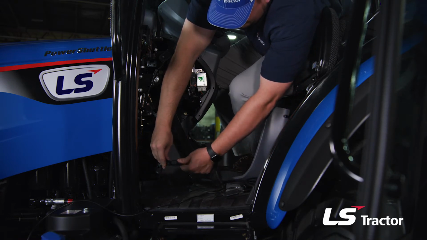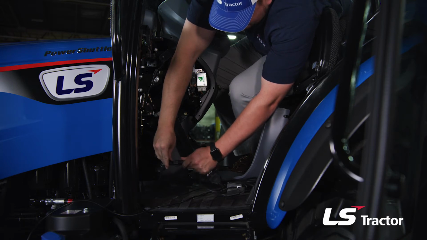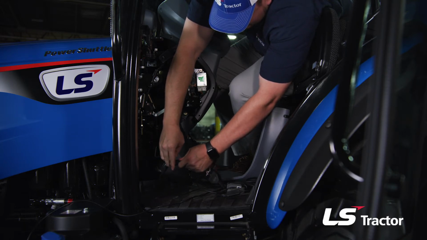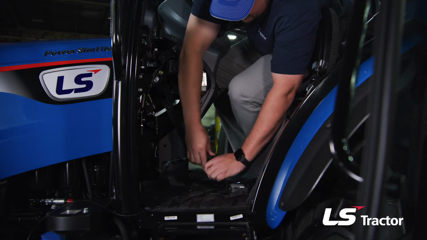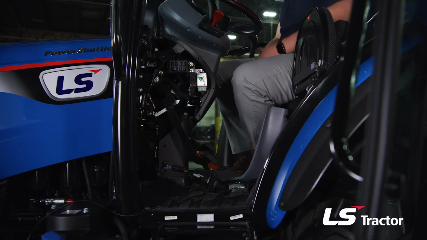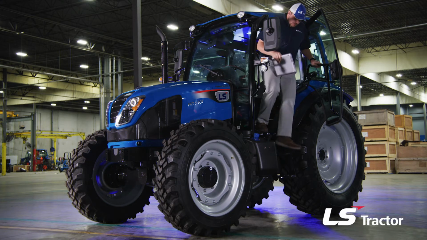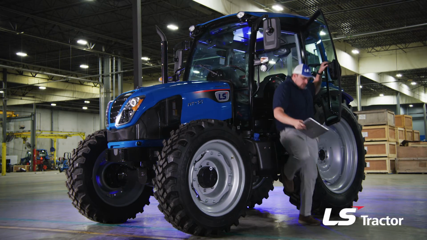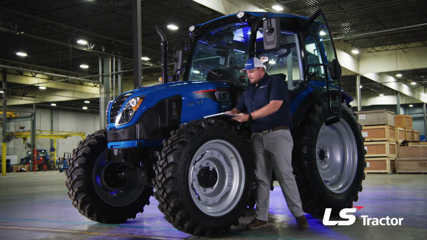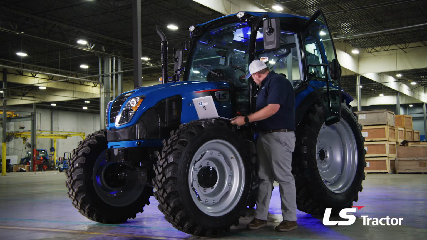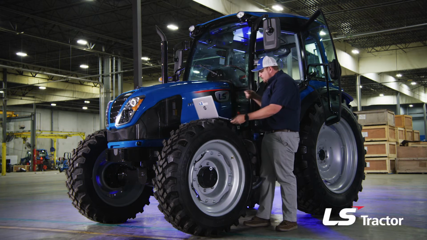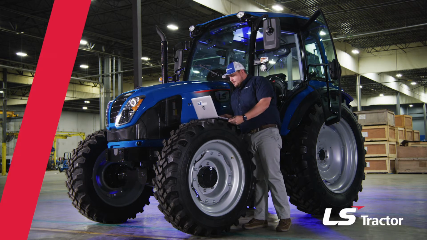You will then install your adapter harness, which is then installed to the OBD2 connector on the adapter box. You can then leave the cab and place your laptop in a suitable location. Then connect a communication box to your laptop.